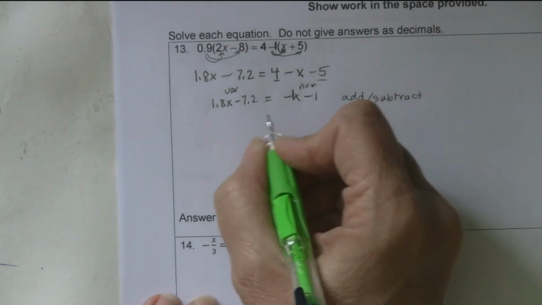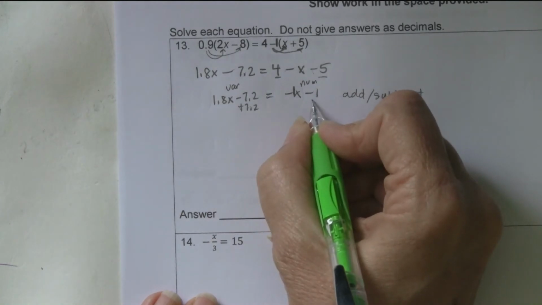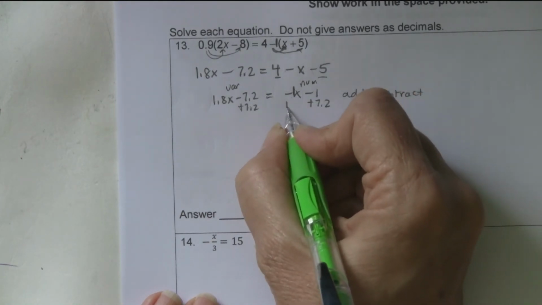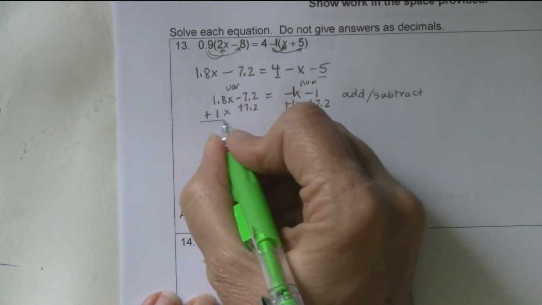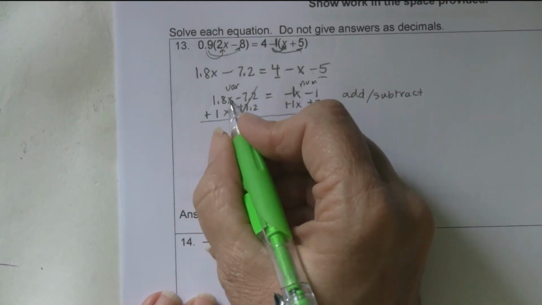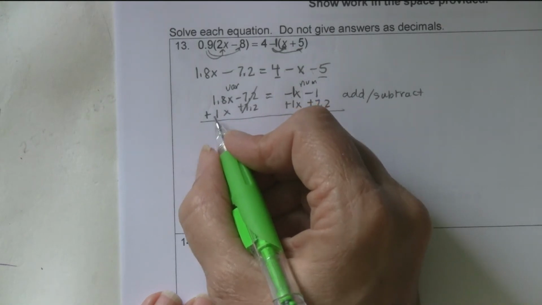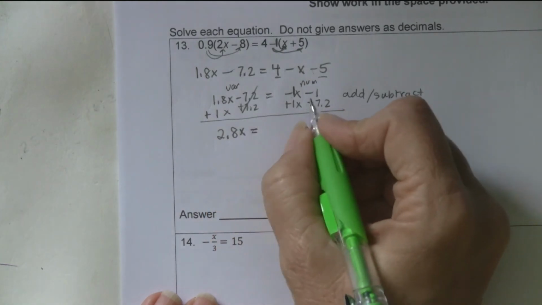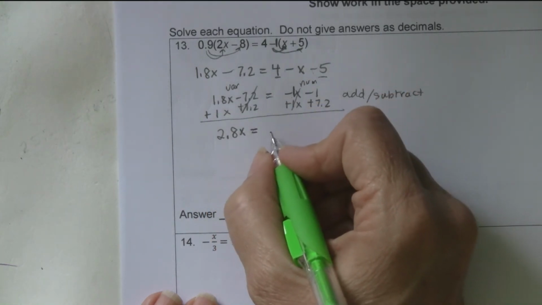Step number 3. So I'm going to add 7.2, and I'm going to do that to its like term, plus 7.2, and I'm going to add 1x. Add 1x. So when the dust clears, this makes 0, and I wanted variables over here, and I'm certainly going to get variables. I'm going to add 1.8 plus 1, which is 2.8x, equals, and then over there, I'm going to get 6.2.